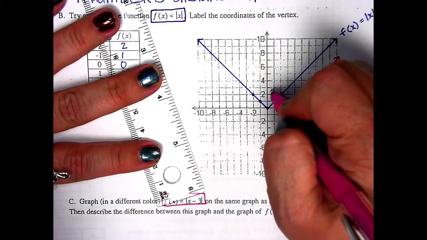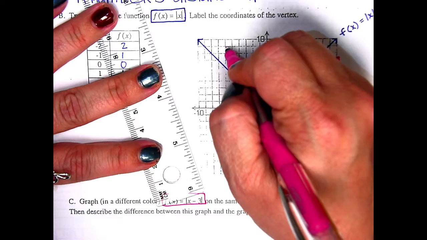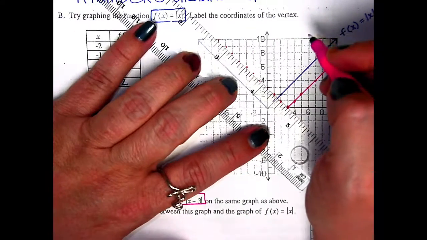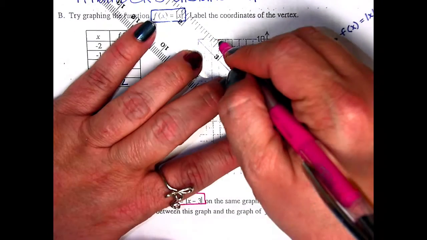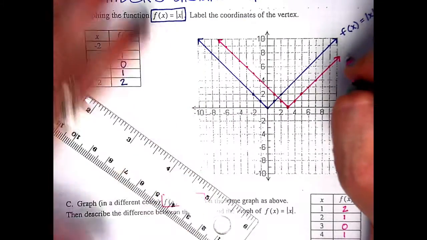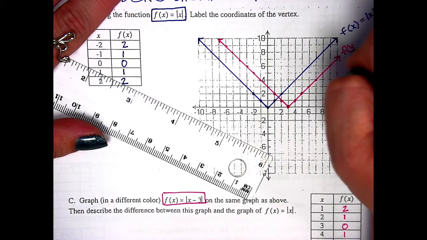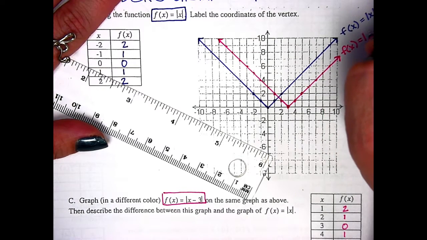And the equation of this was f of x equals the absolute value of x minus 3.